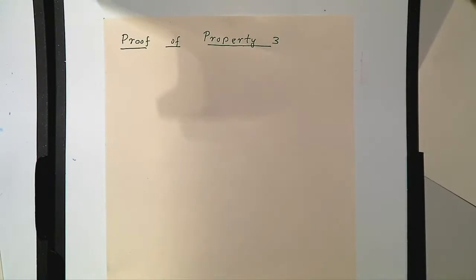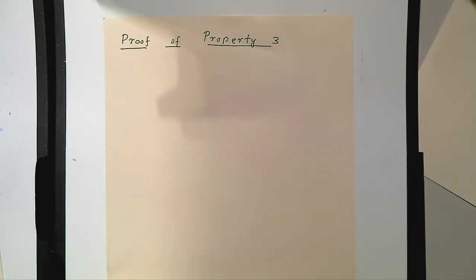Property 3 says that if the... there's a typo here. K is a constant. It should say k times theta, not k, right?